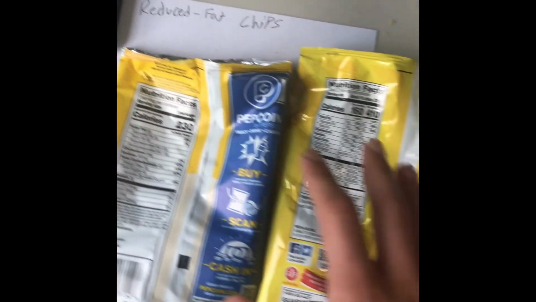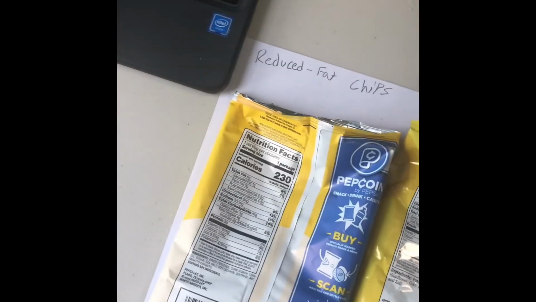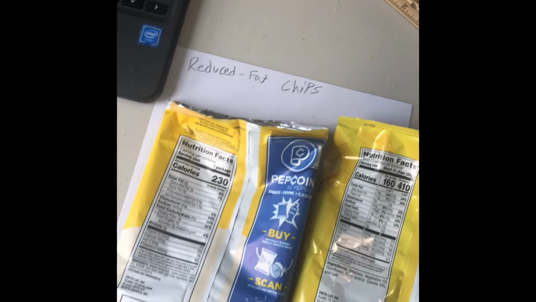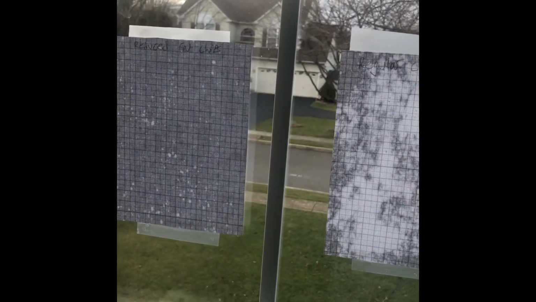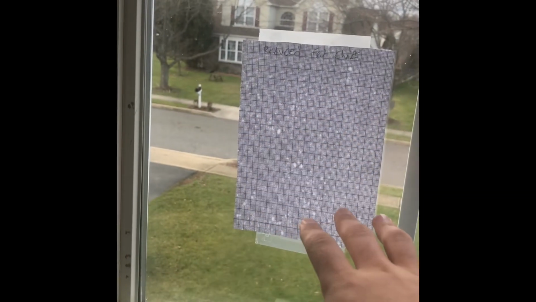So overall, I think these results make perfect sense, and I think it's very explainable. This is kind of what I was expecting, not to this extreme degree of vast difference, but I was definitely expecting the regular chips to have more of a grease stain than the reduced fat chips.